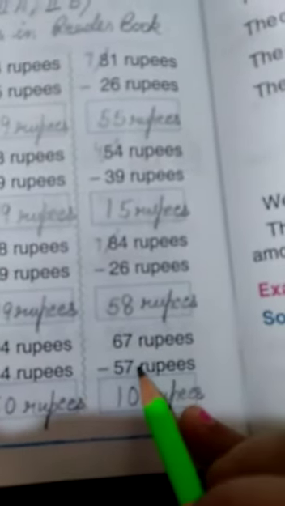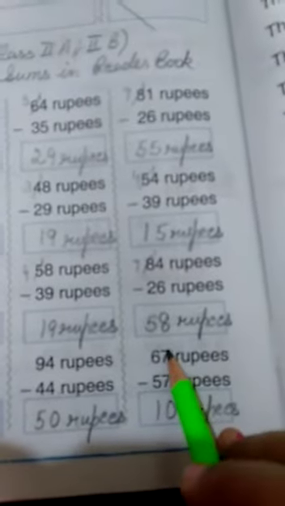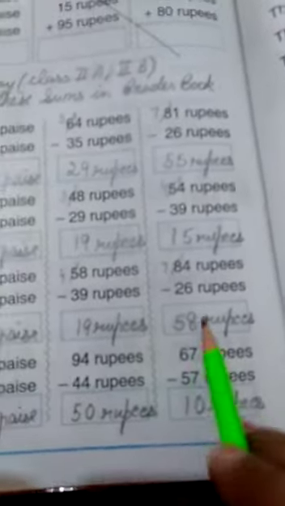67 rupees minus 57 rupees. 7 minus 7 will give you 0 and 6 minus 5 will give you 1. So 67 minus 57 is 10 rupees. Please copy the correct spelling.